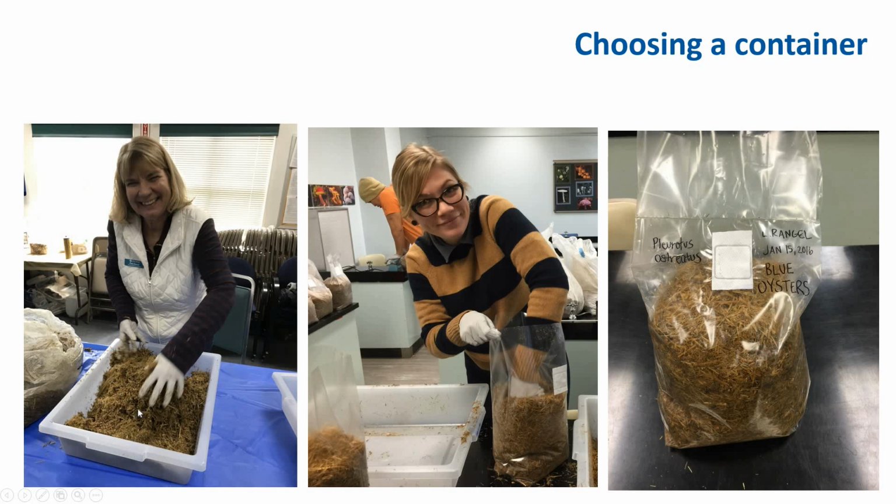So basically, you mix the spawn and the straw together, and then the next step requires you to purchase plastic bags with a filter patch designed to grow mushroom. These bags are easy to find online, so please go to your search engine and look up mushroom filter bags. You can find them on Amazon, eBay, any store online. Each mushroom bag has a filter patch about 2 inches square.